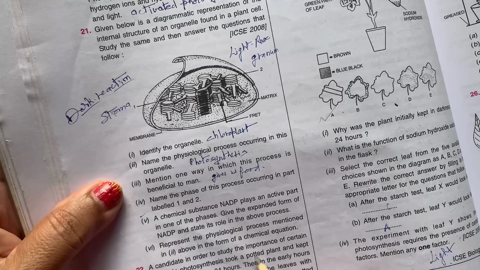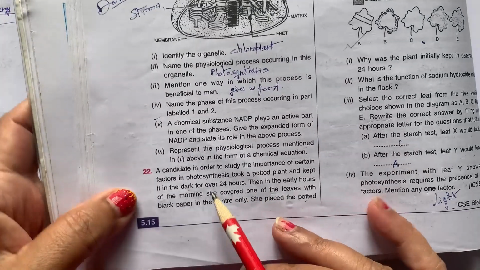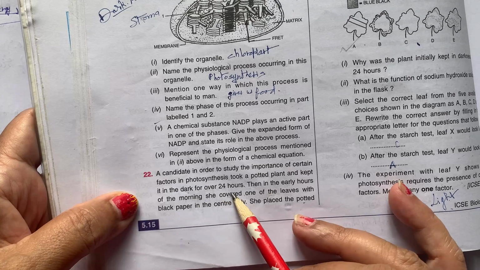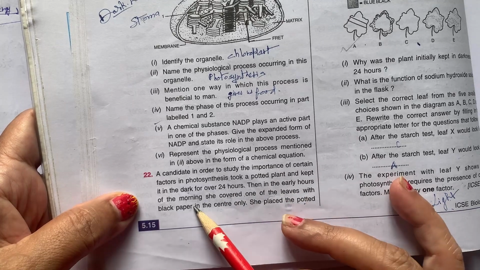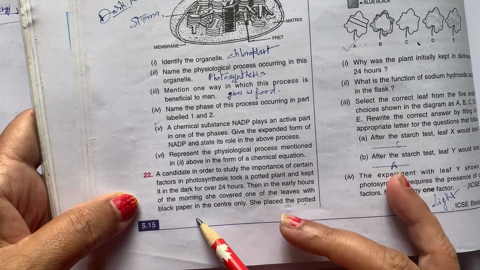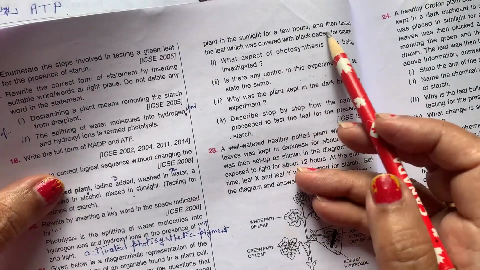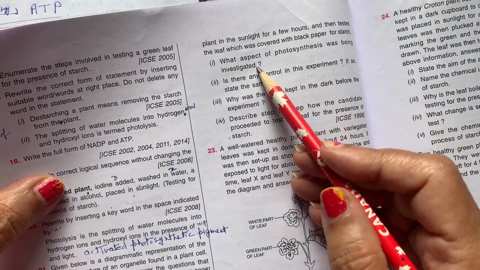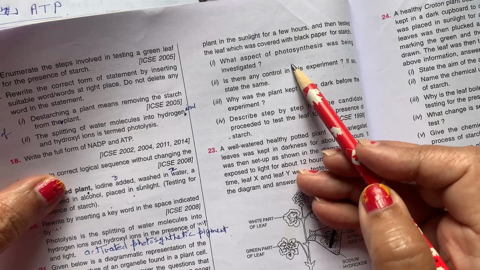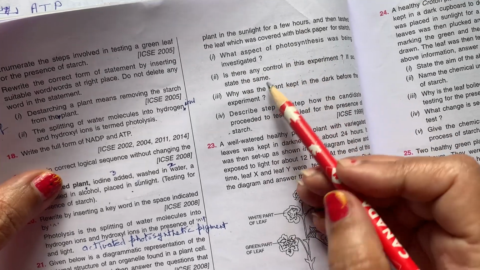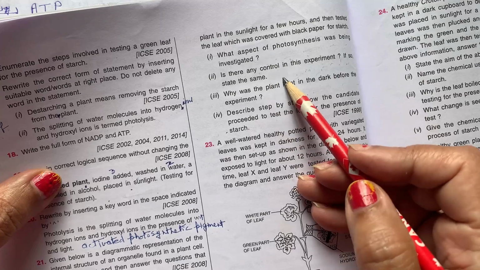A candidate, in order to study the importance of certain factors in photosynthesis, took a potted plant and kept it in the dark for over 24 hours. Then in the early hours of the morning, she covered one of the leaves with black paper in the center. She placed the leaf in sunlight for a few hours. What aspect of photosynthesis was being investigated? The chlorophyll and light are essential for it. Is there any control in the experiment? If so, state the same.